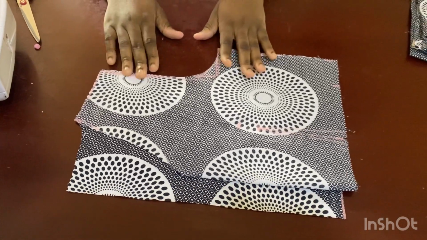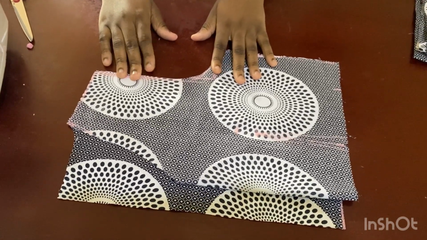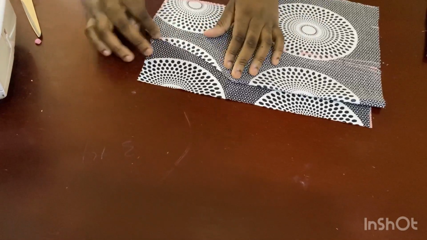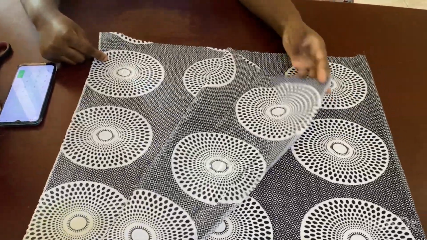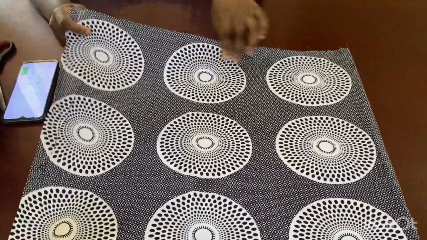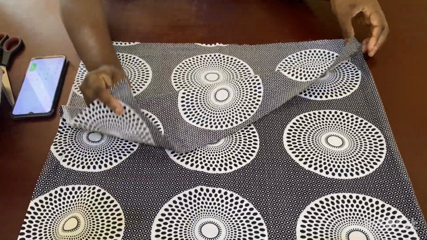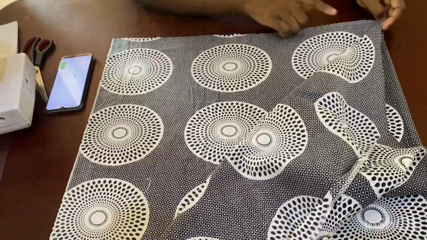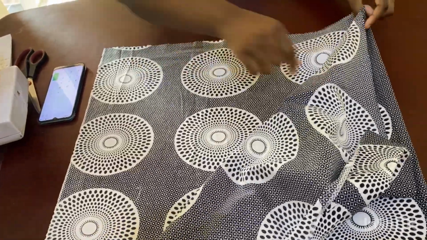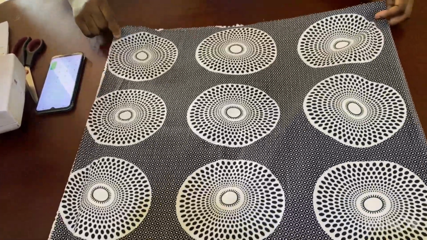So let's first of all cut the circle bottom before I use whatever I cut out from the bits of the fabric. So guys, to cut the circle bottom, I'm going to be cutting it as a full circle. You see what I have here? This is just Akara fabric, but I folded it into two. You see the angle here? So I just took it and folded it into 2 this way.